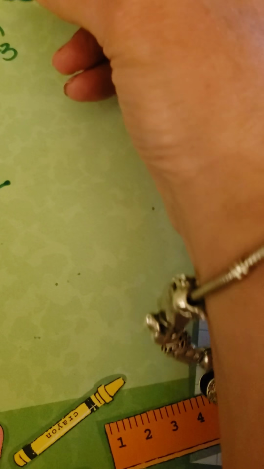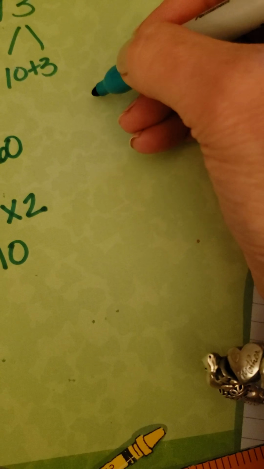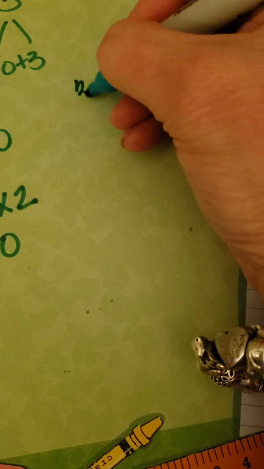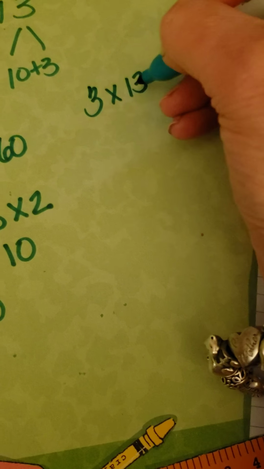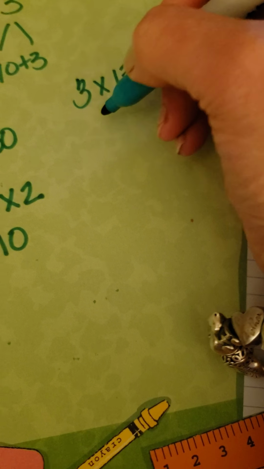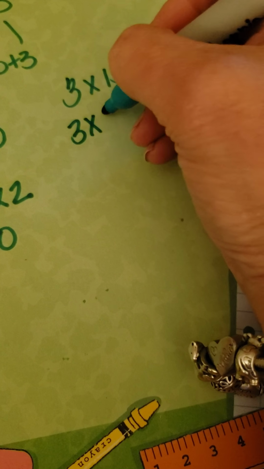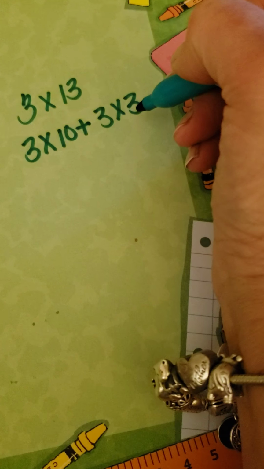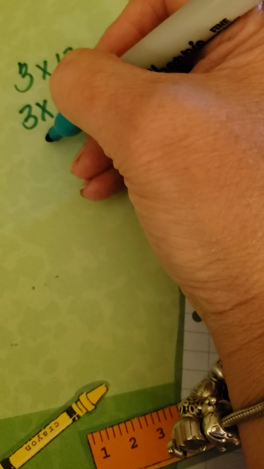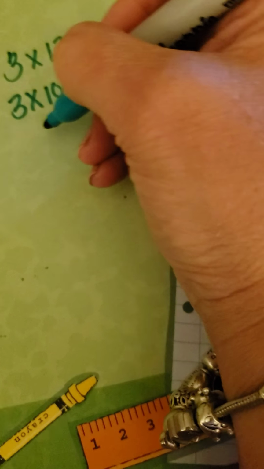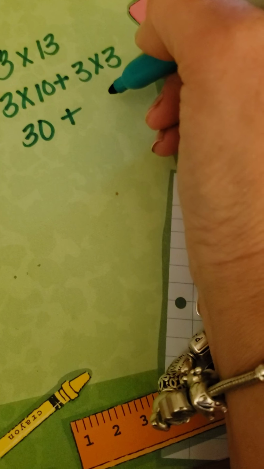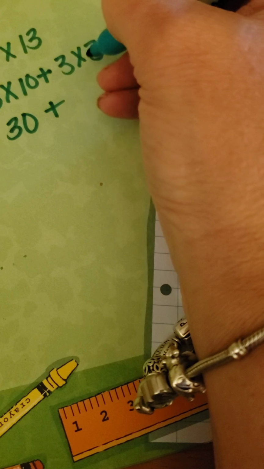Let's look at 13. So we broke that down. So let's use another number like 3. 3 times 13. So that would break down into 3 times 10 plus 3 times 3. 3 times 10, again, the number plus the 0 for the 10 spot, so that's 30. 3 times 3, double 3s.